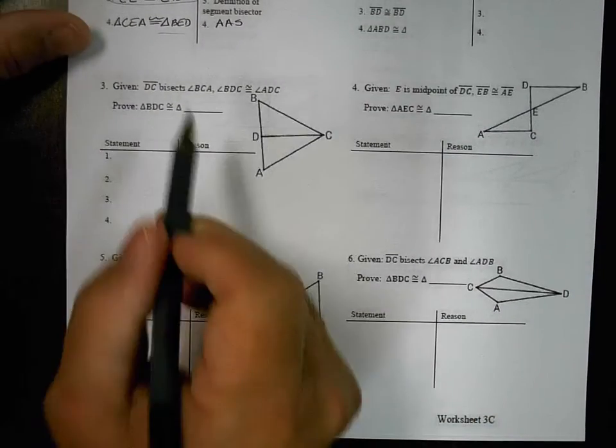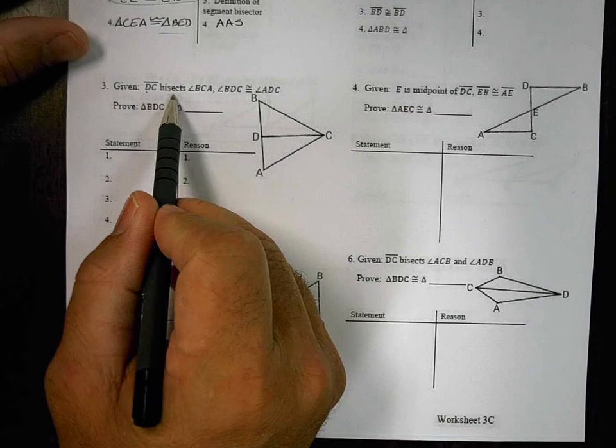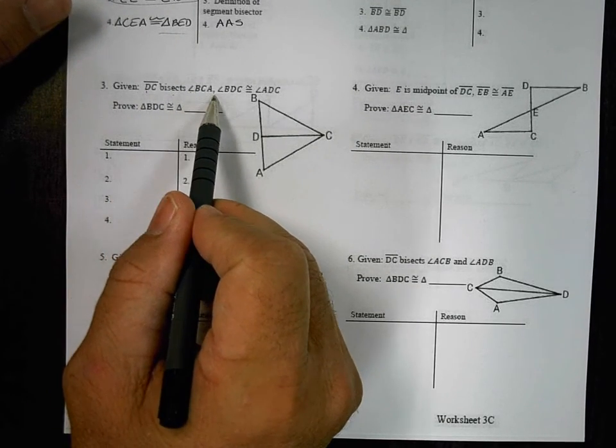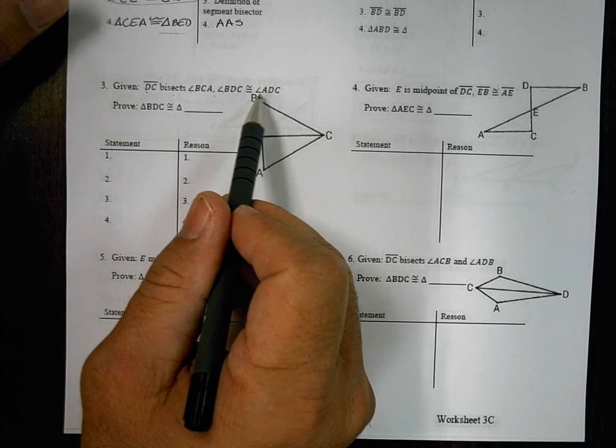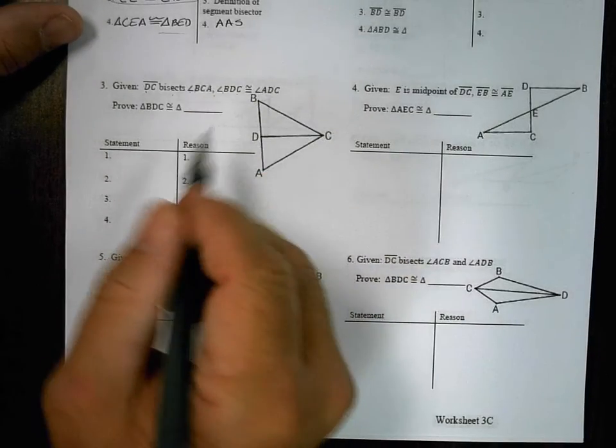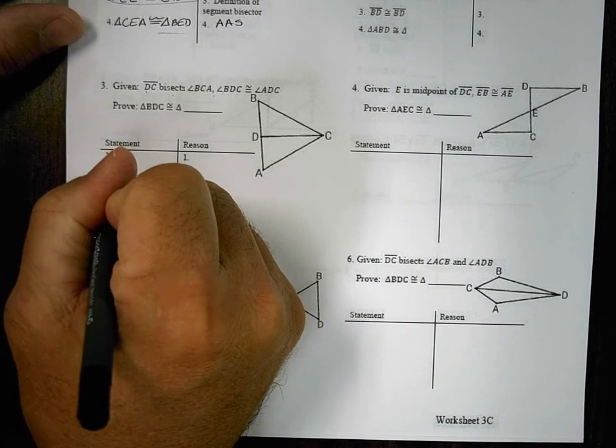All right, let's see. Given DC bisects angle BCA. Angle BDC is congruent to angle ADC. All right, let's write this down. Didn't give us much room here.